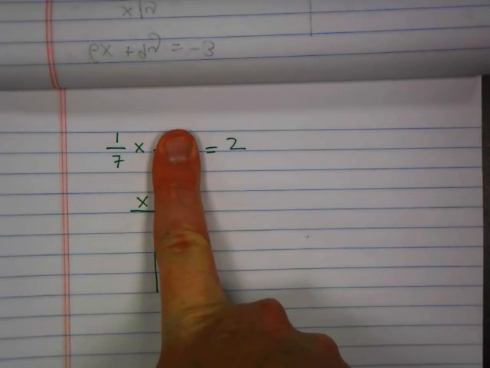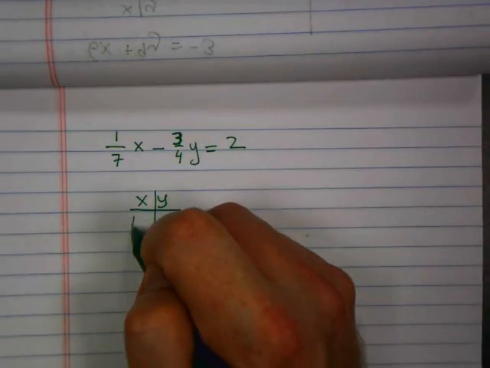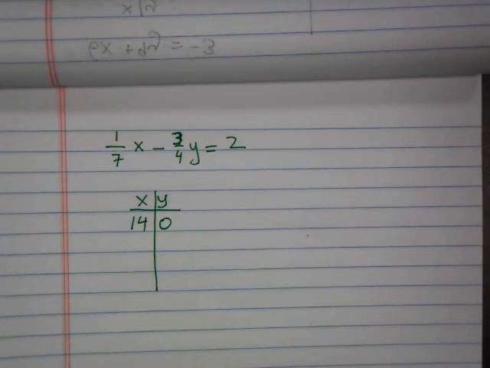How do you get the x all by itself? Multiply by 7. Yeah, you just multiply by 7. That fraction's not so big a deal anymore, is it? Multiply both sides by 7. X is 14. You get a pretty big x-intercept, but that's okay.